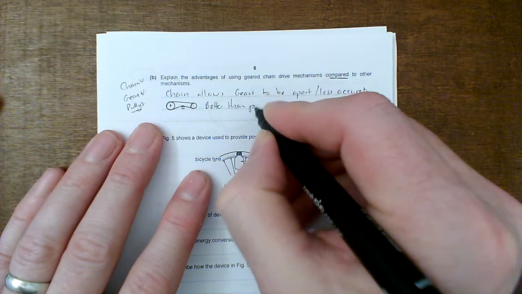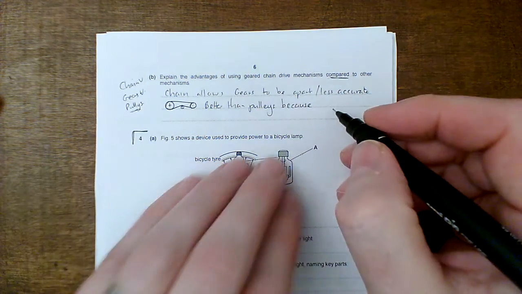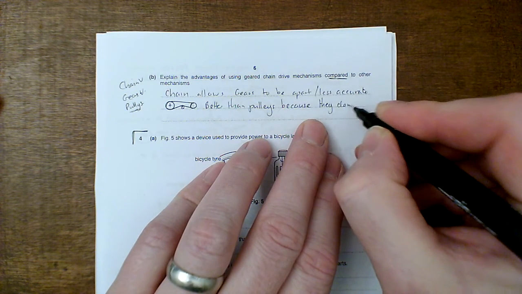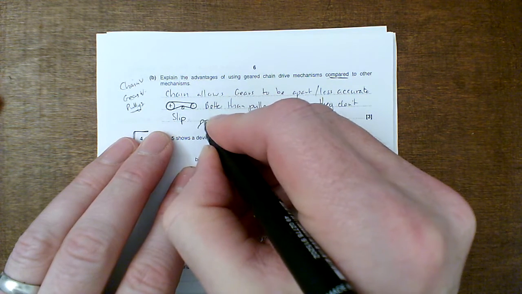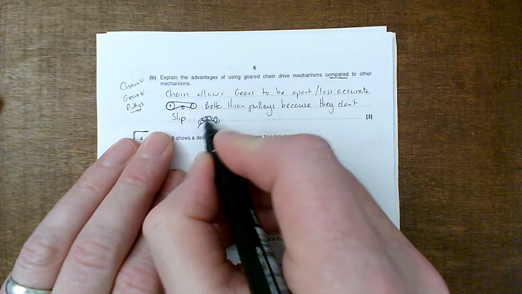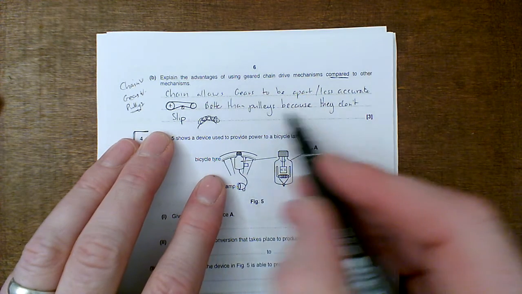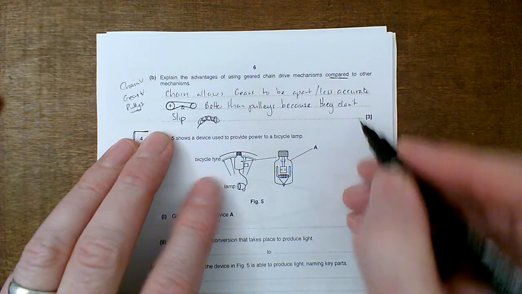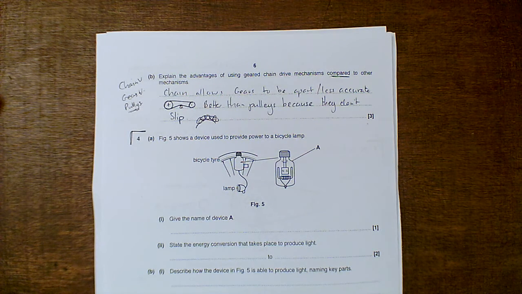Gears being less accurate. Better than pulleys because pulleys have slippage. Now sometimes it's good to have slippage, but sometimes it isn't. They're better than pulleys because they don't slip. Yeah, because the teeth grip into the chain. They don't allow it to slip, so no slippage. So what have we got? I've compared, I have. They're better than that. They allow that, so there's at least 2 good points in there, possibly worth 3 marks.